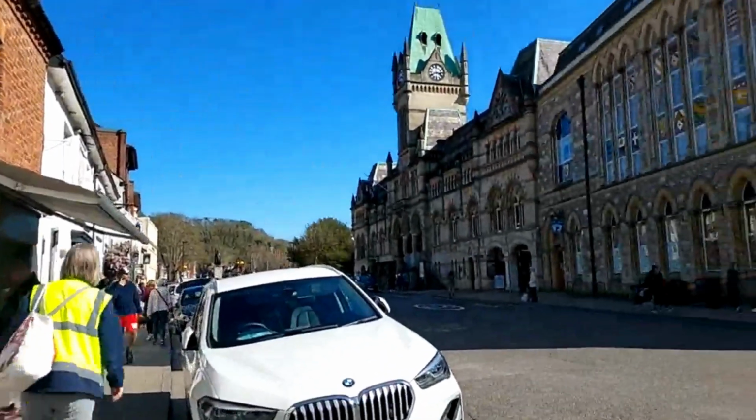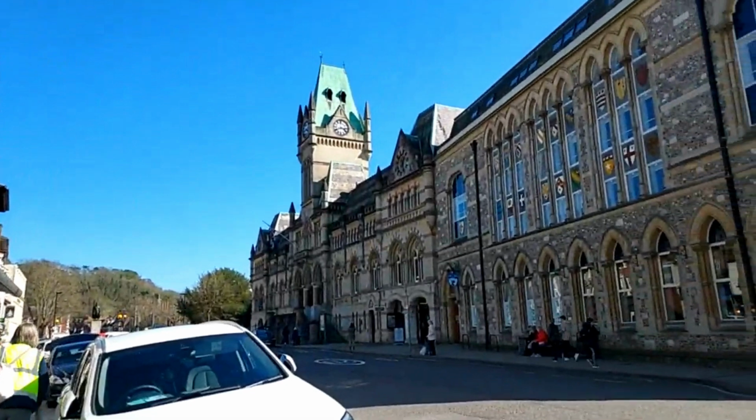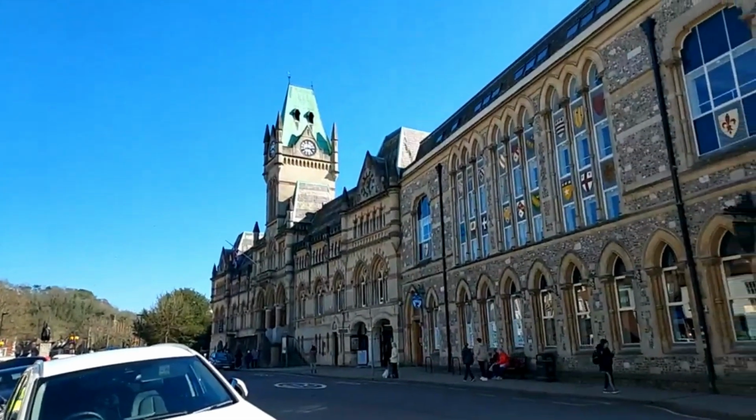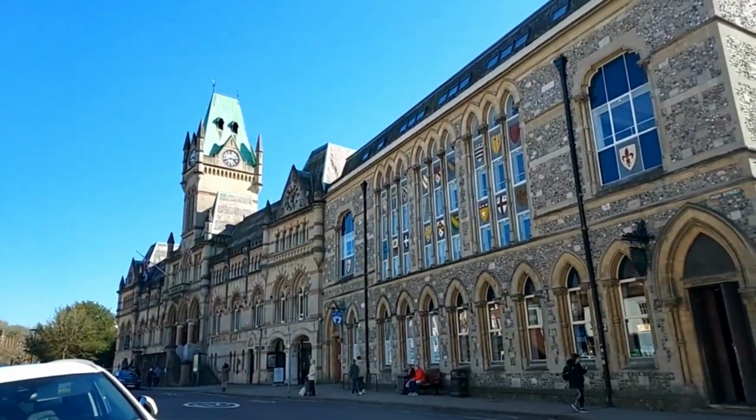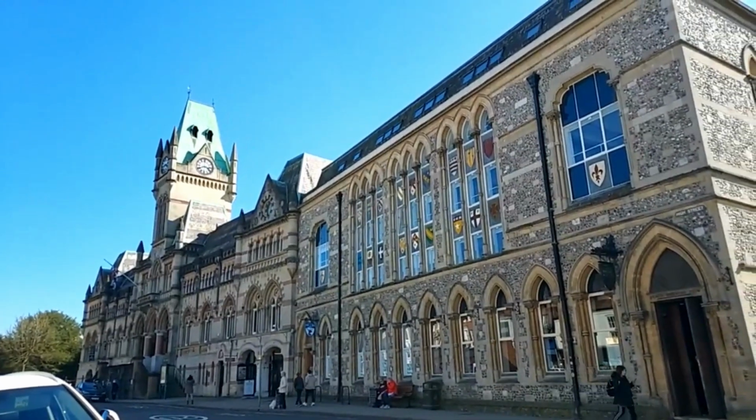And then I'll show you from the other side, because I think maybe in here we're a bit too much in the shade. But as you can see, it's a huge building. It takes the majority of this part of town.